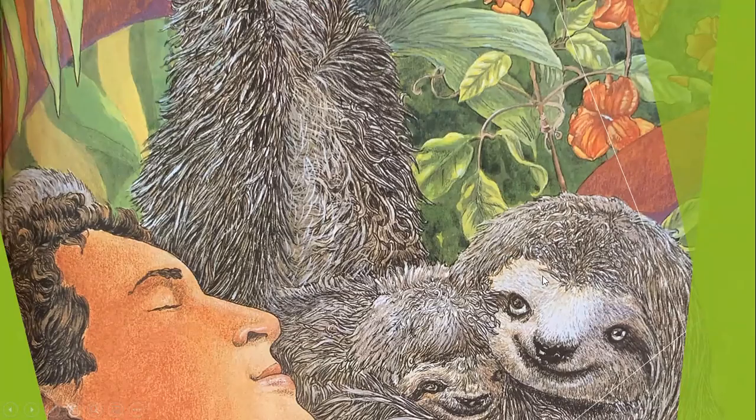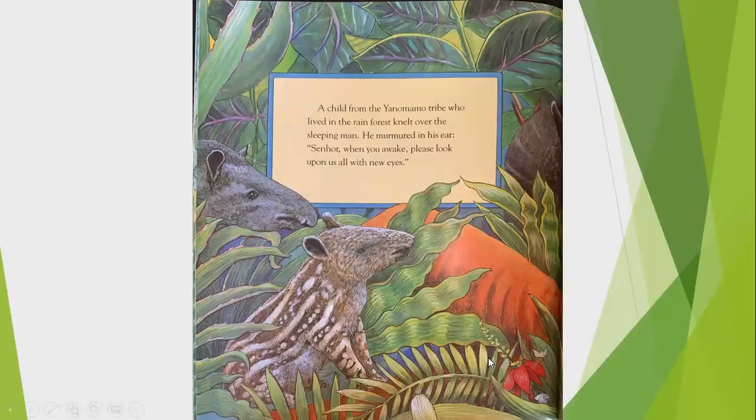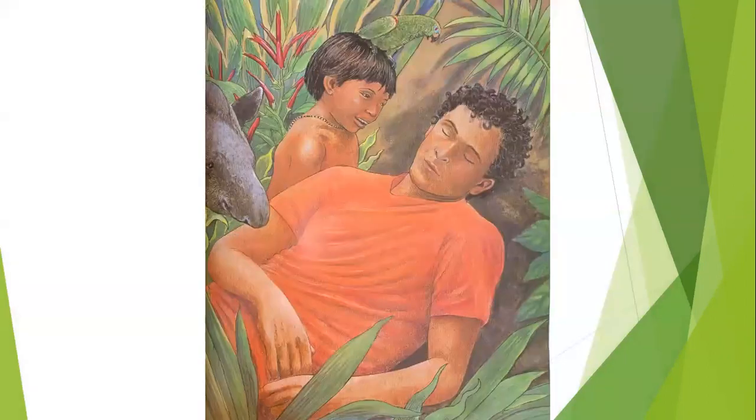There it is. A child from the Yanomamo tribe who lived in the rainforest knelt over the sleeping man. He murmured in his ear, "Senor, when you awake, please look upon us all with new eyes." So apparently, for the people that live in the rainforest, these trees are also important for them. They need them for many reasons, and they understand their value, the people that live around the rainforest.